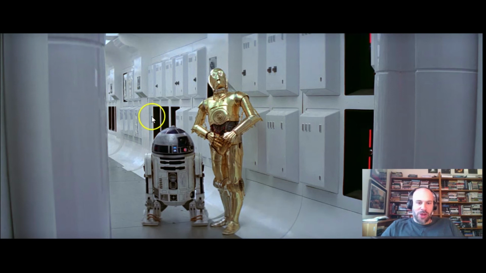One looks like a human, one does not. One is gold, one's blue, silver, and white. One is short and stocky, one is tall and thin. And one talks, one beeps. It just goes on, the differences between them, yet they're always a pair. Think about all the comedic pairs, Abbott and Costello, and they are reflecting those.